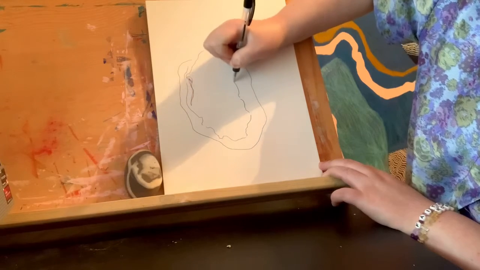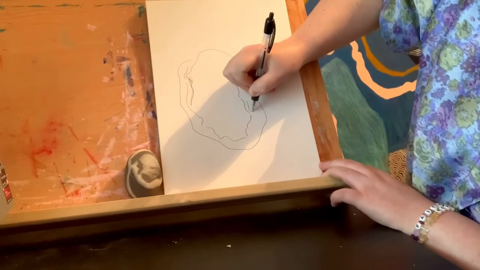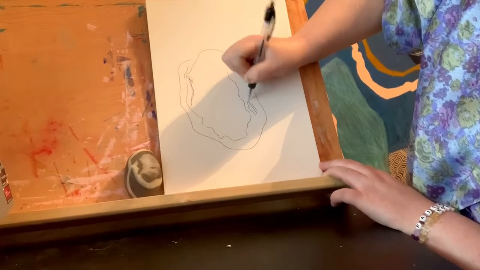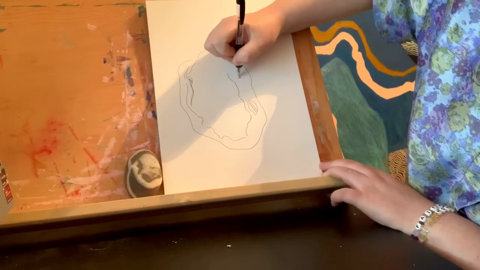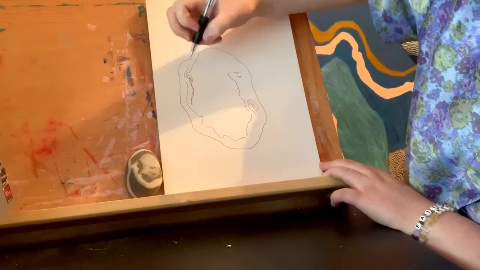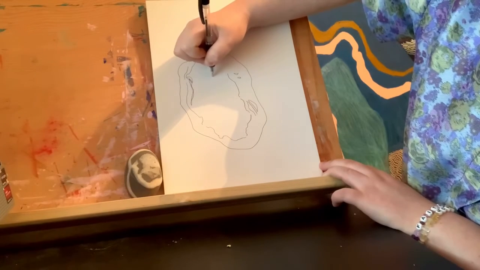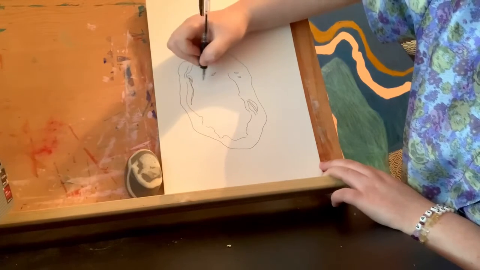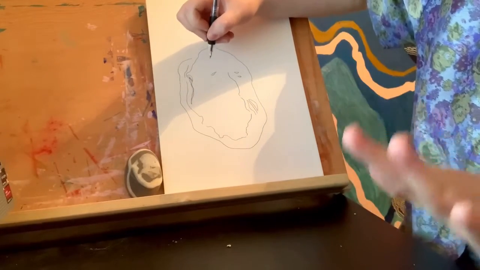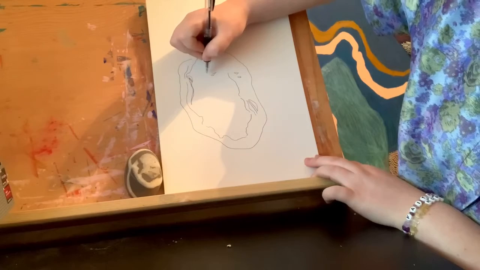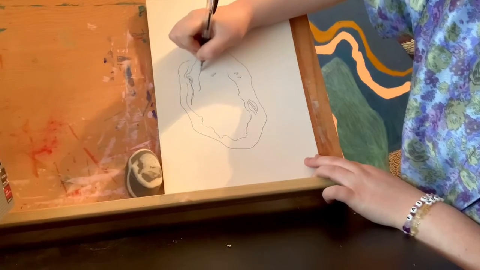For me, I'm just focusing on all of the lines found within the pebble that make it so unique. If you're drawing a stick, you might want to focus on all the little creases, the little bumps that make the stick so unique.